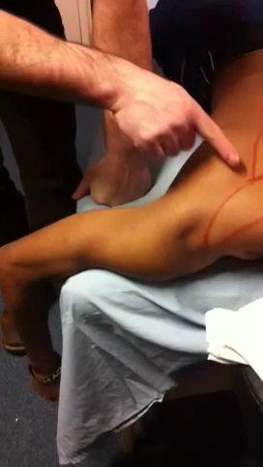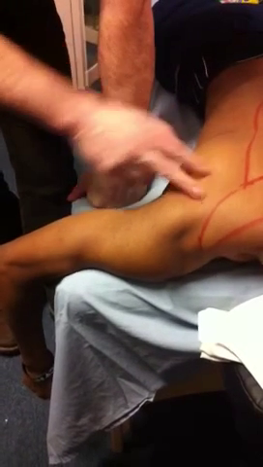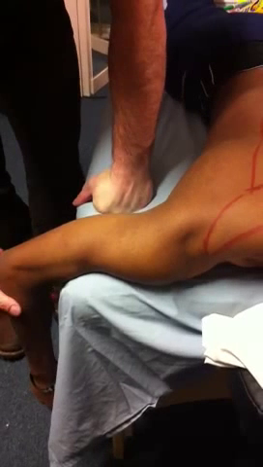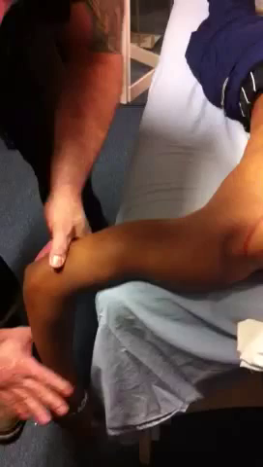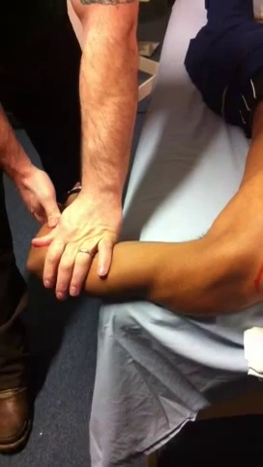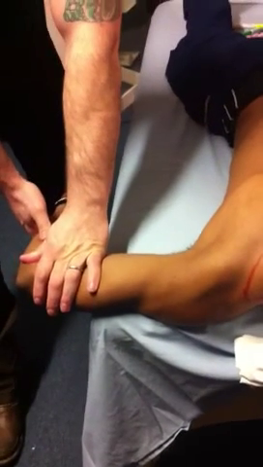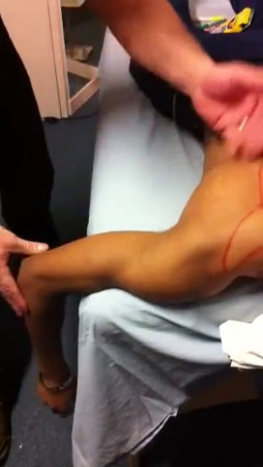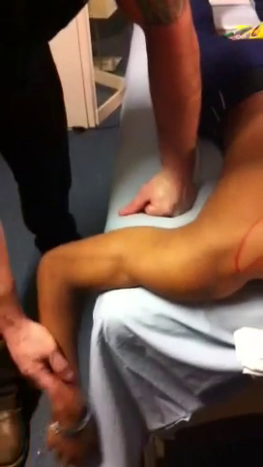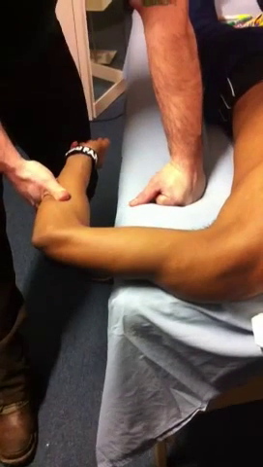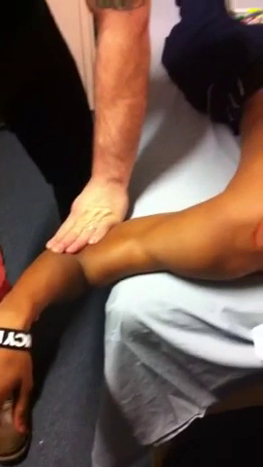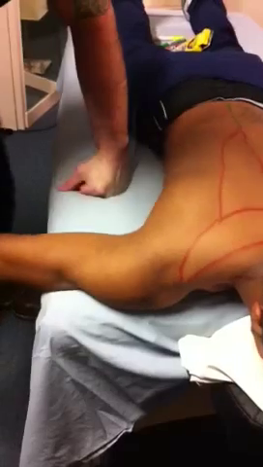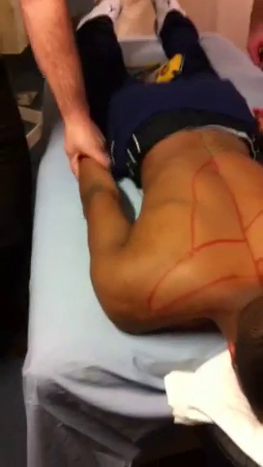Teres minor and infraspinatus do external rotation, just like this. The best way to stretch them is internal rotation. Here I'm stretching both of them. The subscapularis does internal rotation, so the best way to stretch the subscapularis is to do what? External rotation. That's why we assess and stretch all four rotator cuffs.